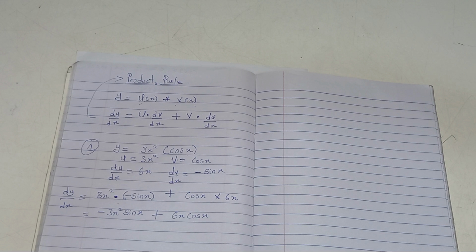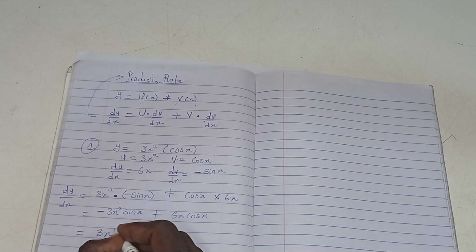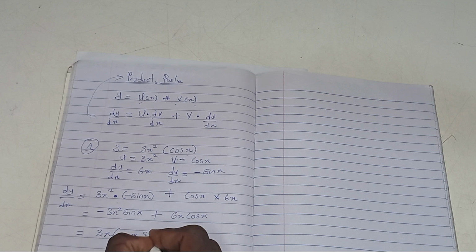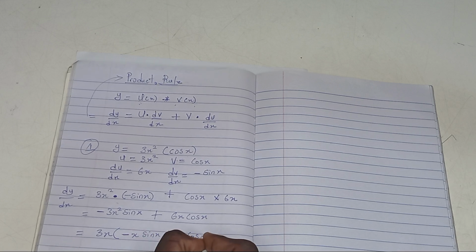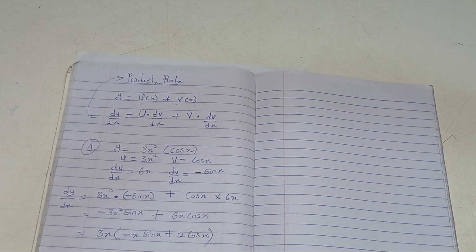This is our final answer, but we can simplify further. That's the fun in mathematics. 3x is common, so we factorize and have 3x open bracket minus x sine x plus 2 cos x. If you open this bracket, you will get this back. So this or this can be your final answer.